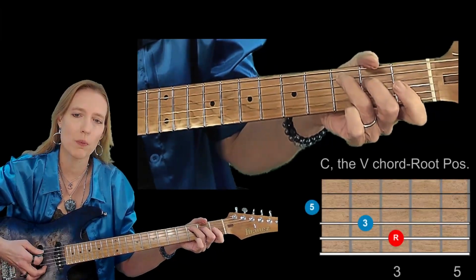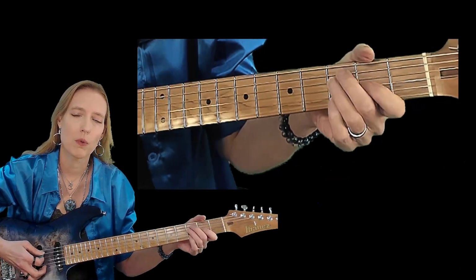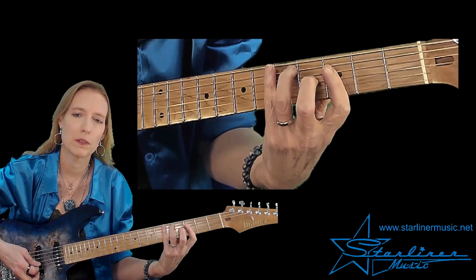Notice I have an open 3rd string or open G string for this C chord. So 1, 4, 5.